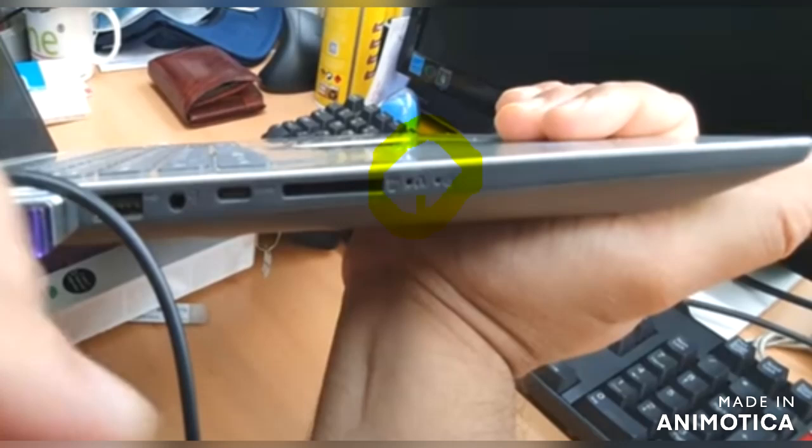To go to that screen, as I am using a Lenovo laptop, I do it by clicking on the highlighted little headphone symbol hole which I have shown on the screen. We have to just push it a little bit and we will get the BIOS screen or boot menu or recovery menu screen.